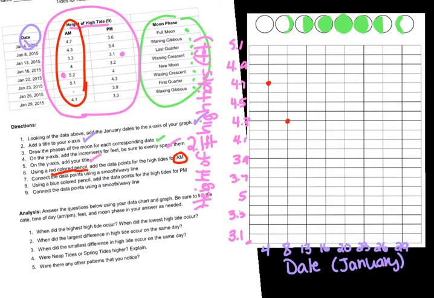3.3, 4.0, 5.2, this is the high one, 5.1. We have no data for the 26th, but that's okay, because we're back down to 4.1 on the 29th.